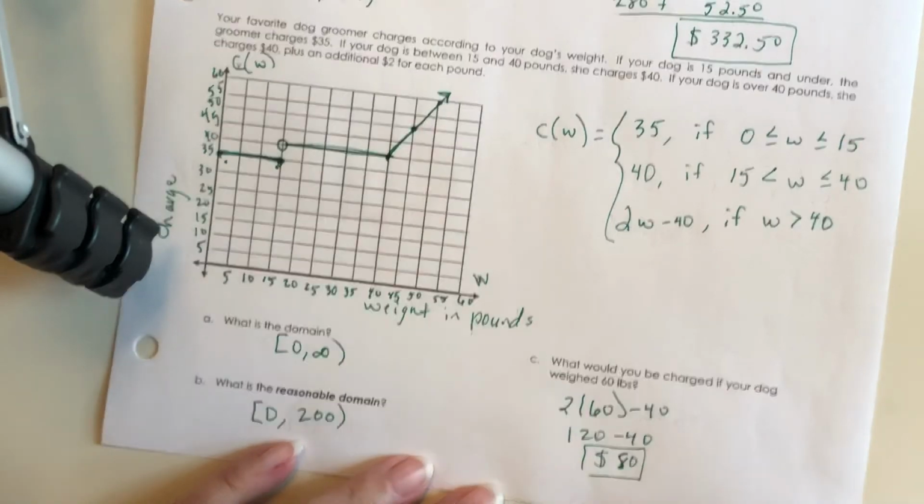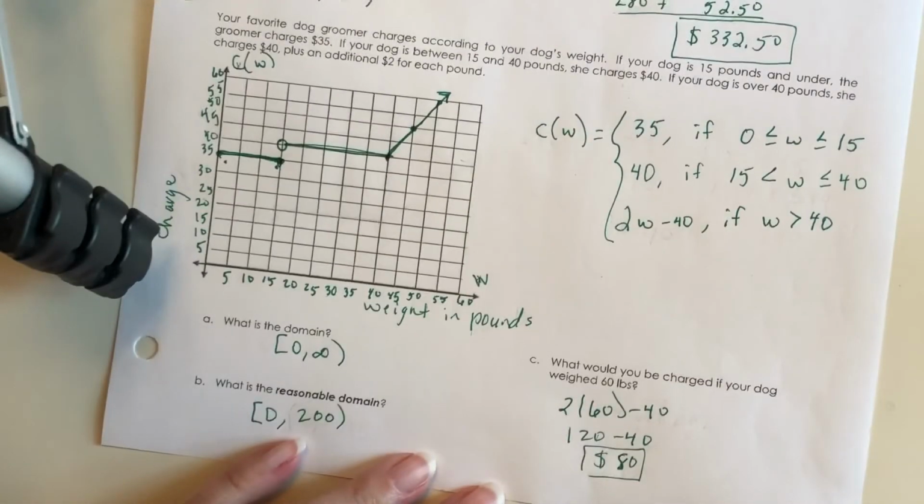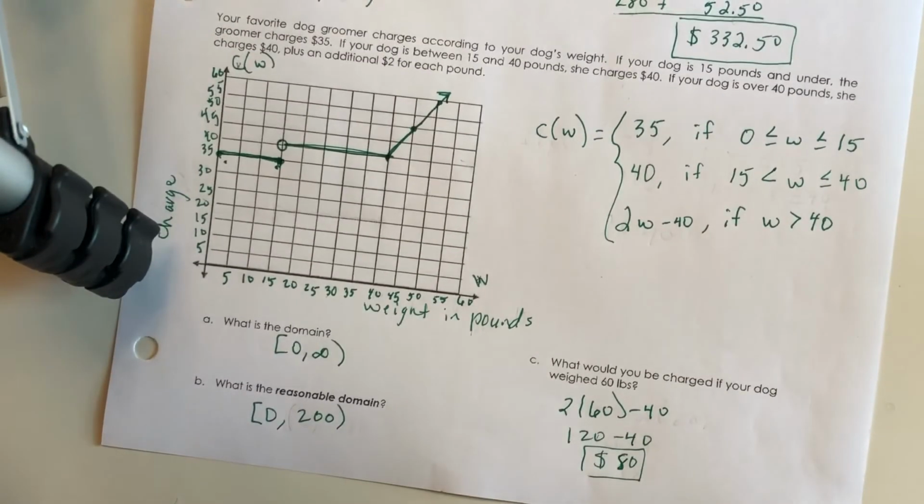Okay, so that completes the notes for section 2.4. You should now be able to do the homework exercises from this section. And let me know if you have questions.